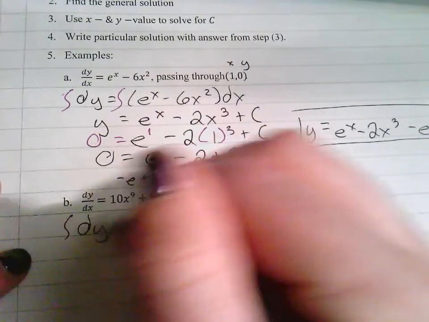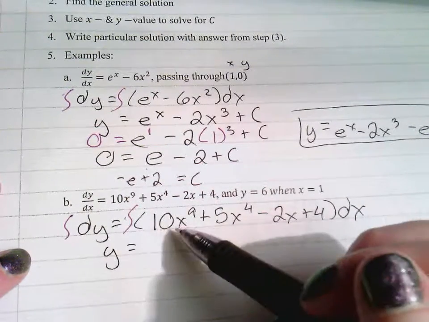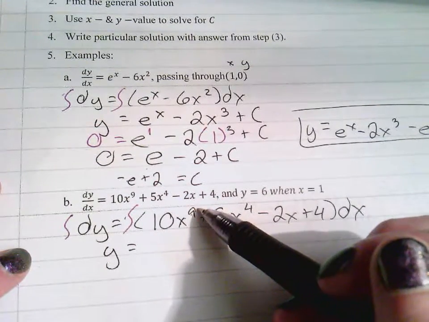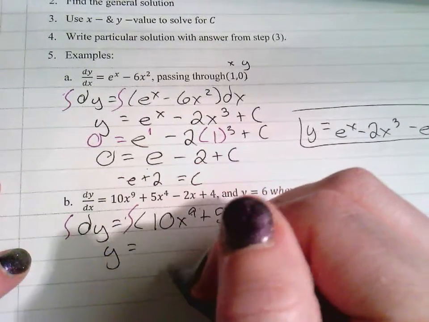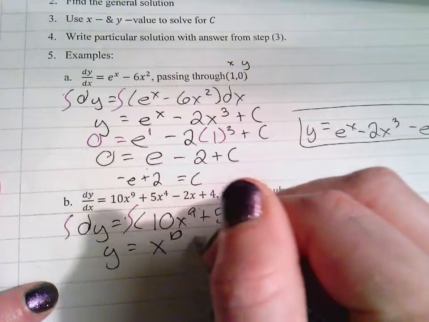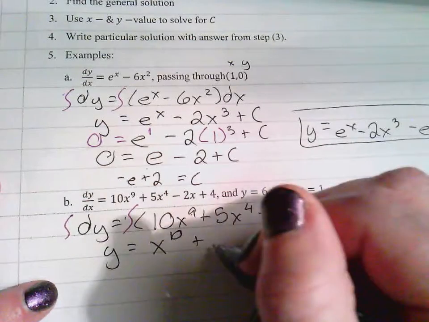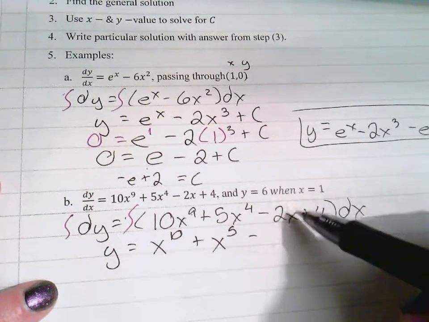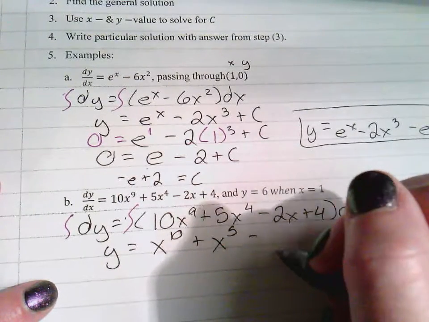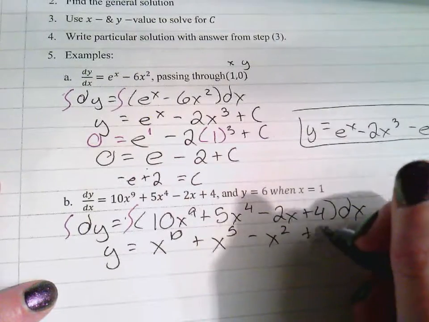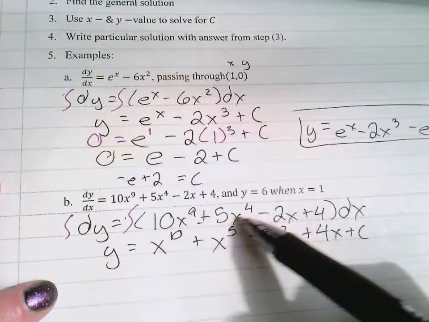Integrate. y equals, so you've got 10x to the 9 plus 1 over 9 plus 1, so that's going to be x to the 10th, plus 5x to the 5th over 5, which is x to the 5th, minus 2x squared over 2, which is going to be x squared, plus 4x plus c. I just did the power rule for each of those.